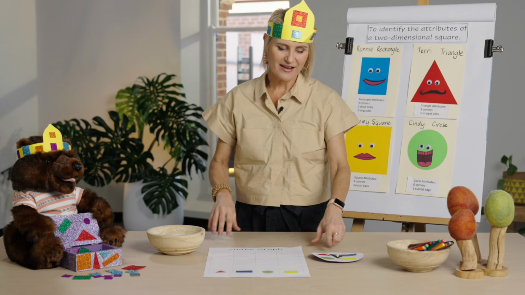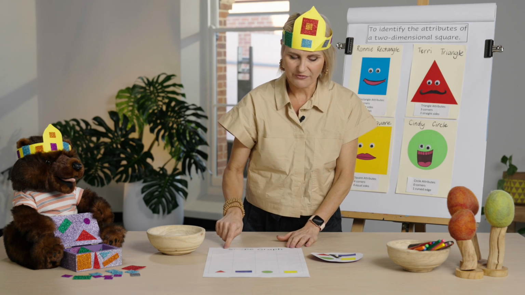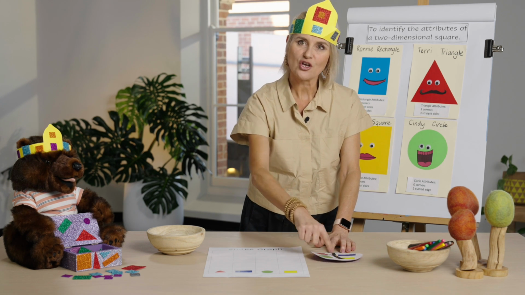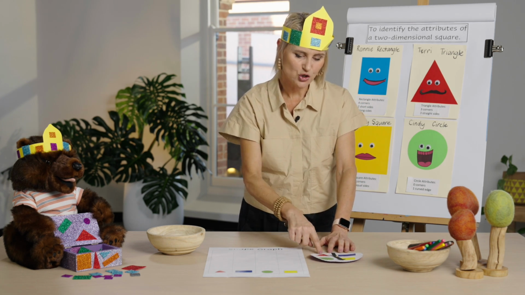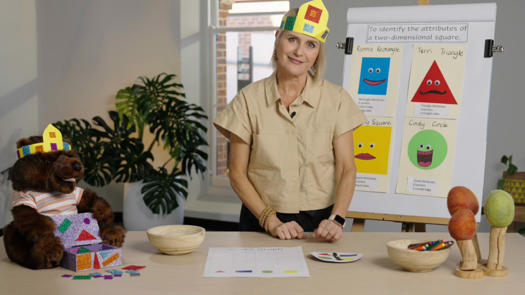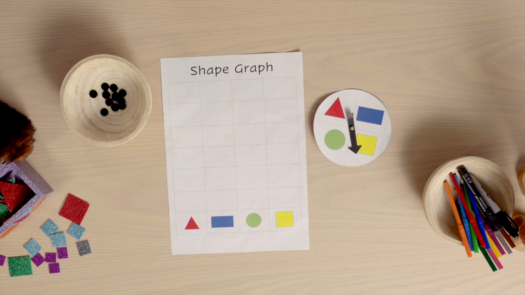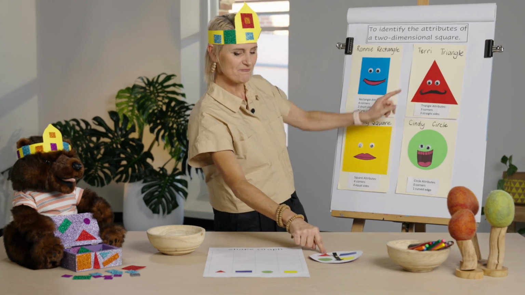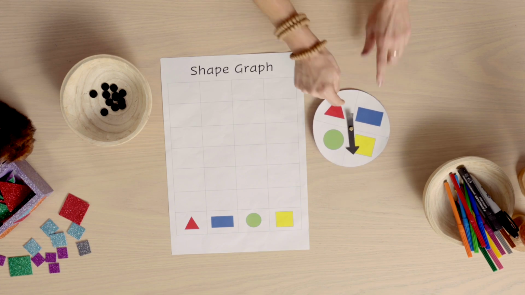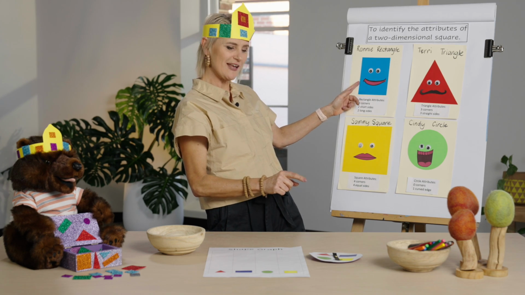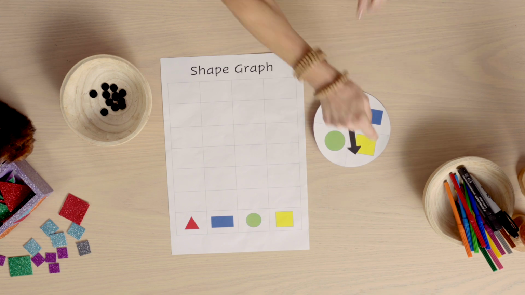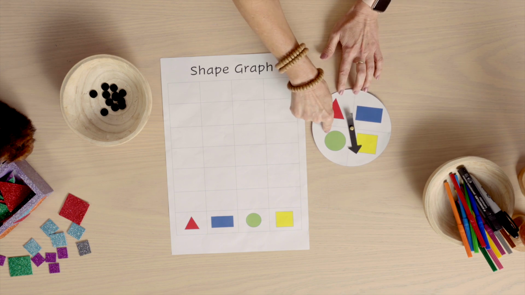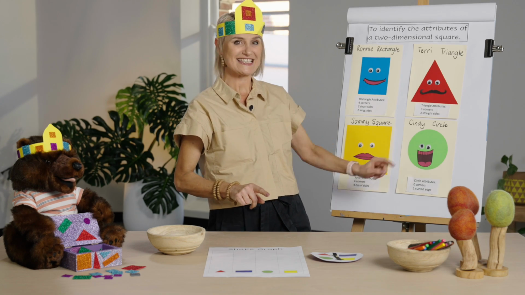Now, on my really cool little graph here, and I've also got a little spinner, I have got 4 two-dimensional shapes on here. Do you remember what they are? We've got a triangle, just like our friend Terry. We've got a rectangle, just like our friend Ronnie. We've got a square, just like our friend Sammy. And we've got a circle, just like our friend Cindy.